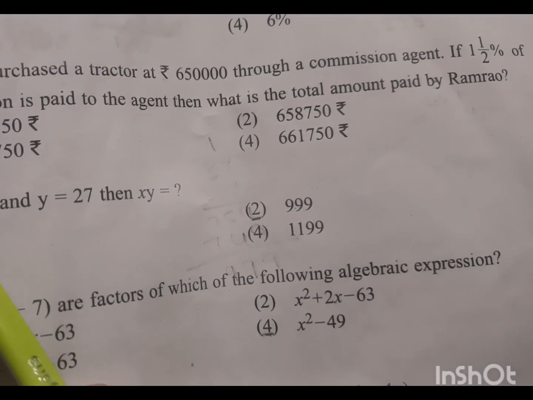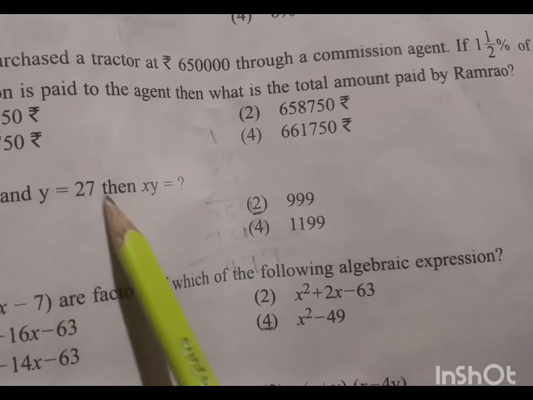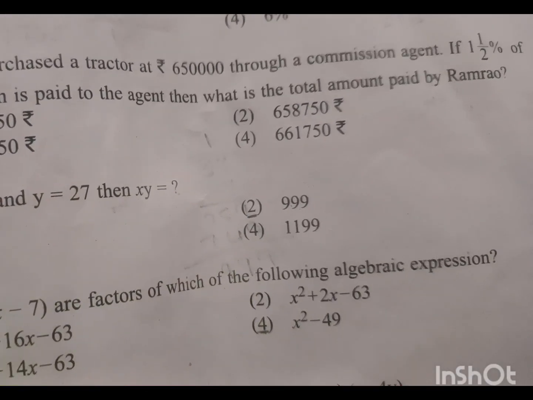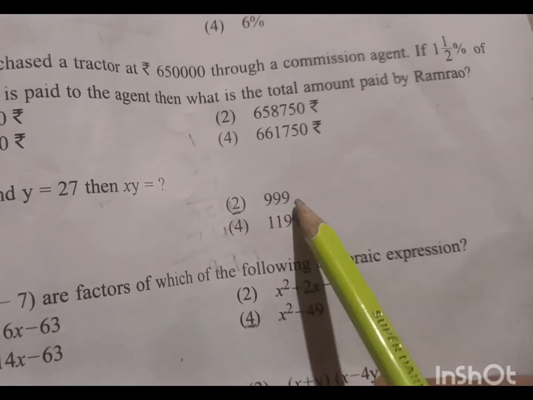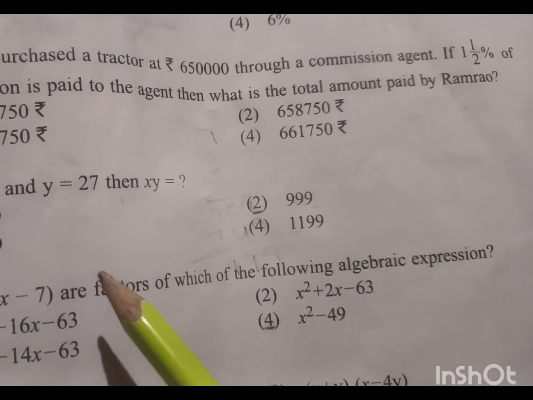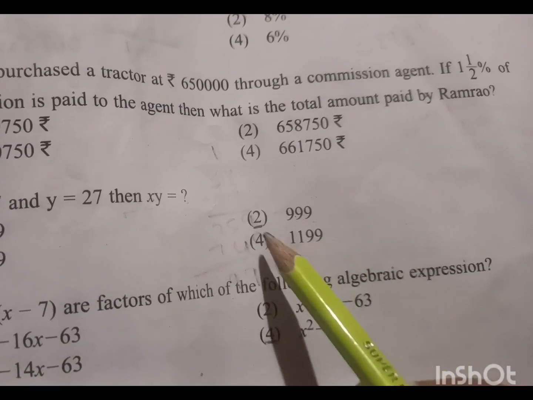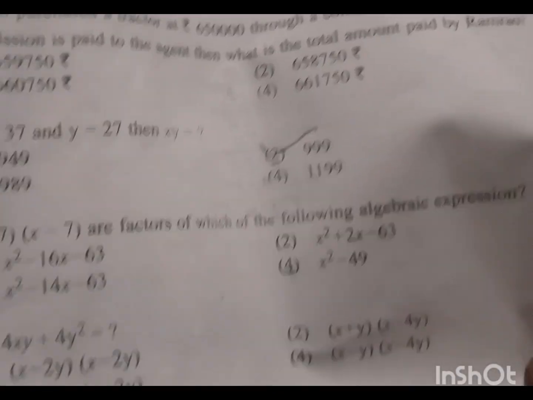Question number 58. If x is equal to 37 and y is equal to 27, then x into y is equal to how much? Option number 1 949, option number 2 999, option number 3 989, option number 4 1199. Option number 2 is the correct answer, 999.